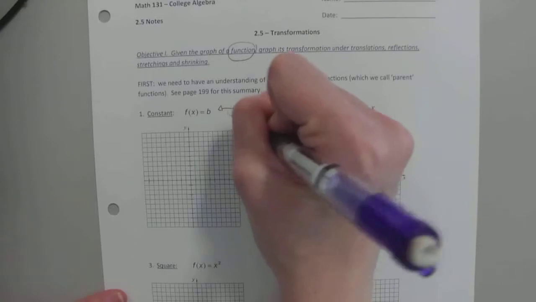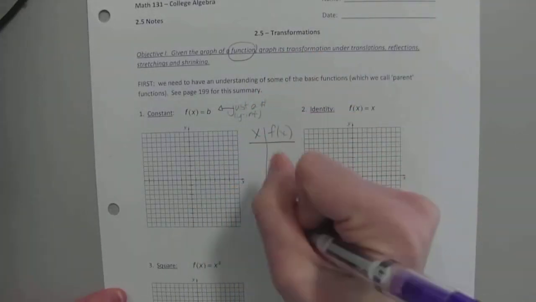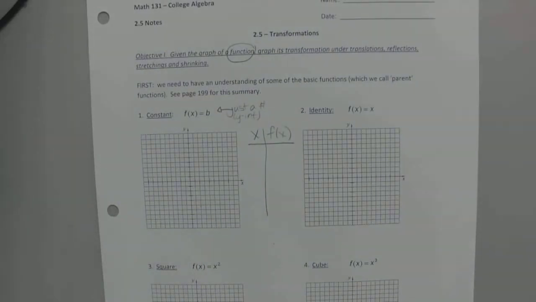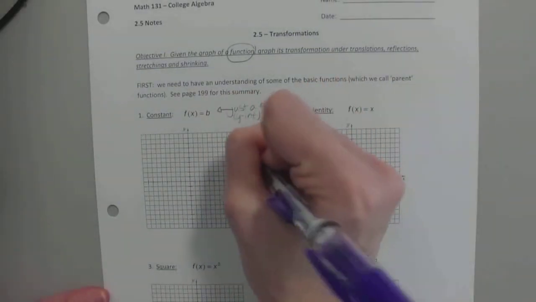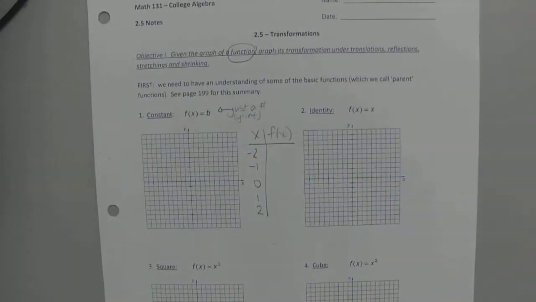So how do we graph this? Good old-fashioned T-chart. The x's that we're going to pick on this, let's just pick -2, -1, 0, 1, 2. So most of these functions, guys, we're going to pick a couple to the left of the origin, and then a couple to the right of the origin and just see what happens. Well, remember what function notation means. It means plug in your x value and see what happens to your y.